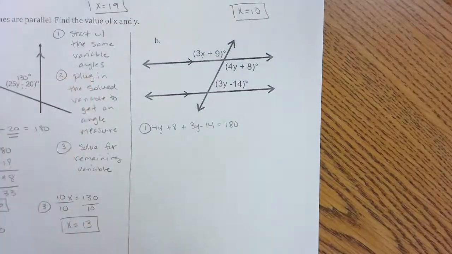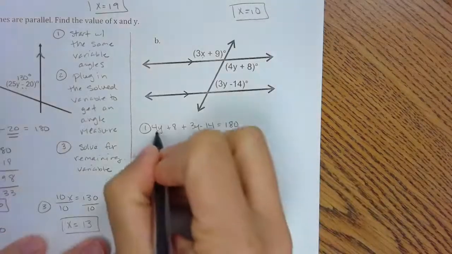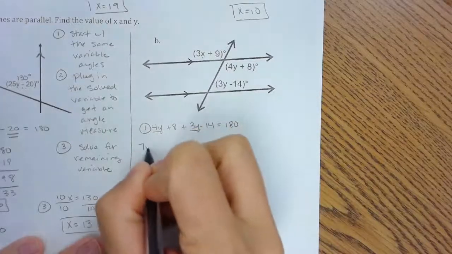If you have not already solved it yourself, pause the video and you can solve it on your own. Alright, let's check your work.